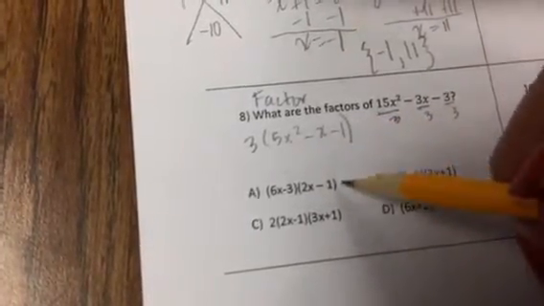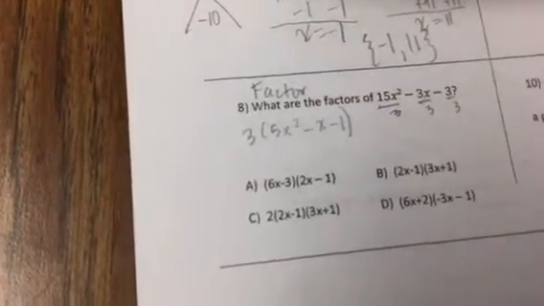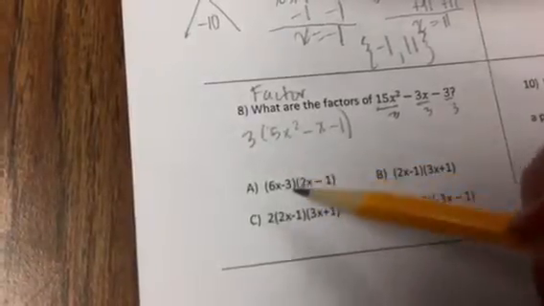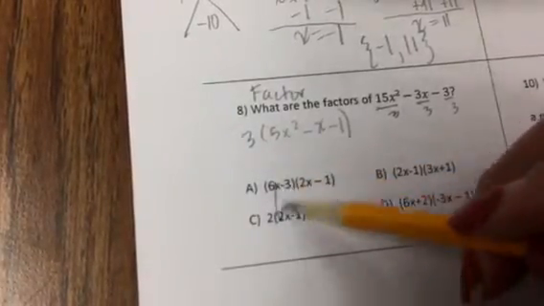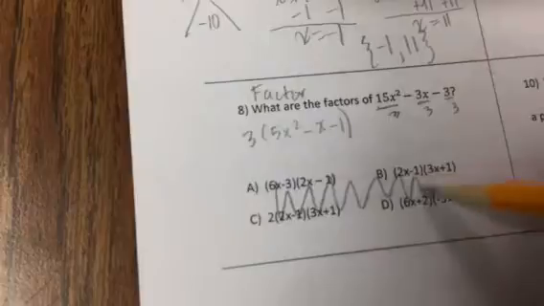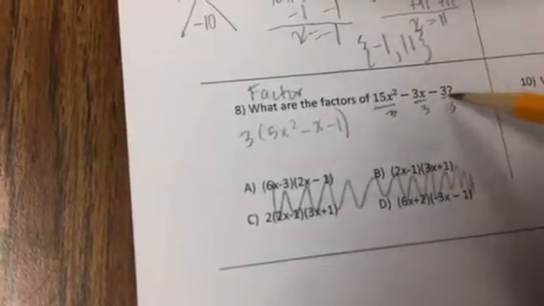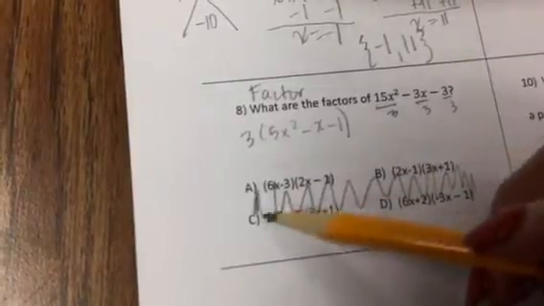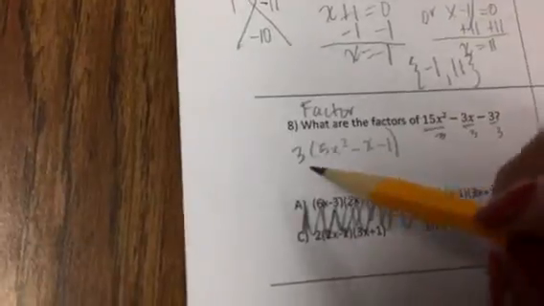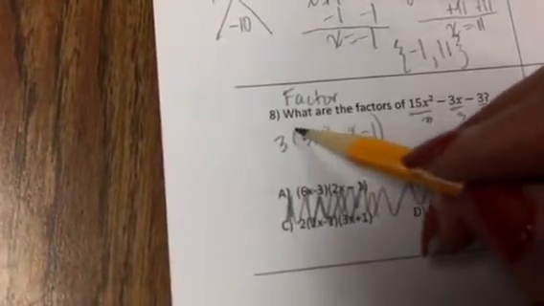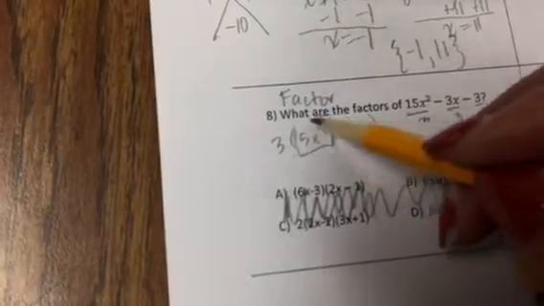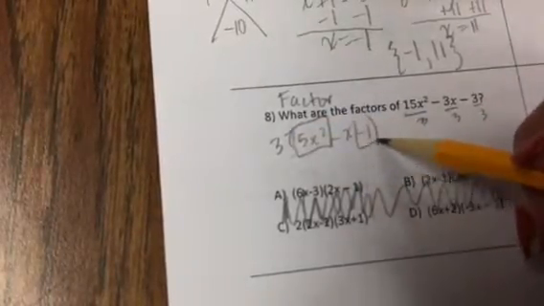And now I can do the Xbox method. Now when I look down here, I need to apologize. These choices don't go with this problem right here, and I meant to delete those, so I'm very sorry for not doing that. So what I'm going to do now is I'm going to do my Xbox method just with the part that's in the parentheses.